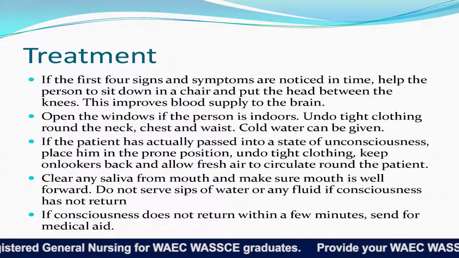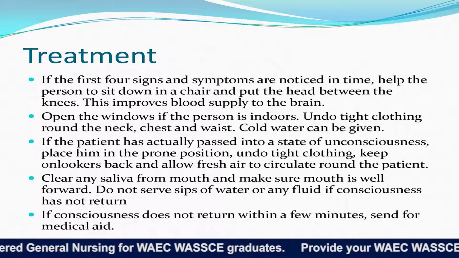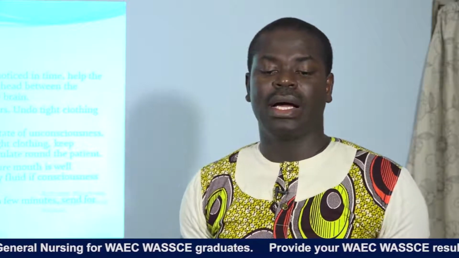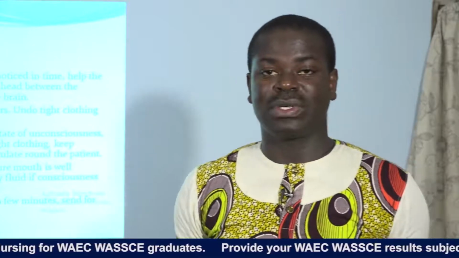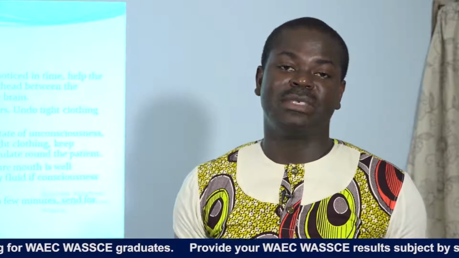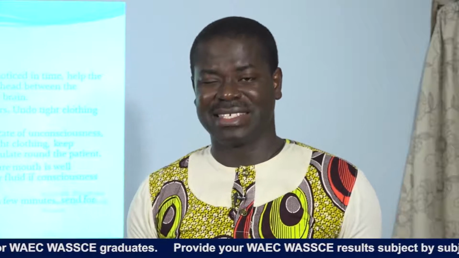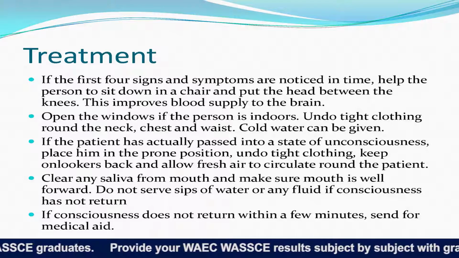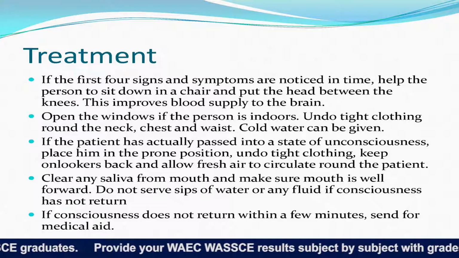Alright, so treatment of unconsciousness. These are general treatments of unconsciousness, and we will go into details, specifically what you would do for what condition when the person gets unconscious. If someone falls unconscious, the first thing that you have to do after ruling out any spinal cord injury, in a case of an accident, if you do not suspect any spinal cord injury and yet the person is unconscious, you can sit the person down in a chair and put the head in between the knees.